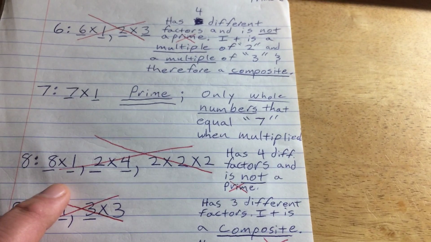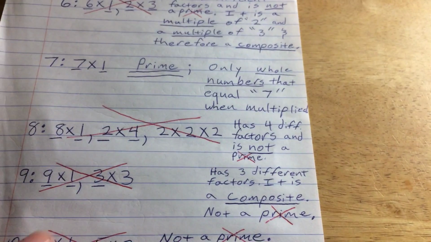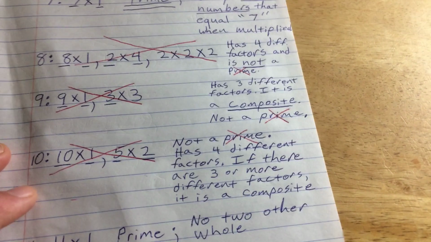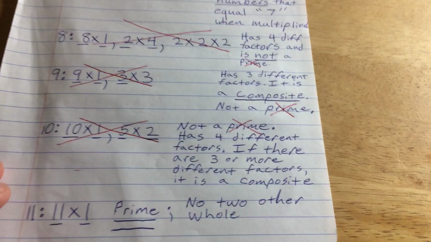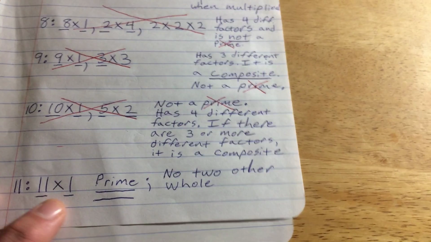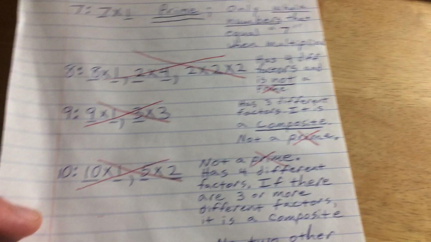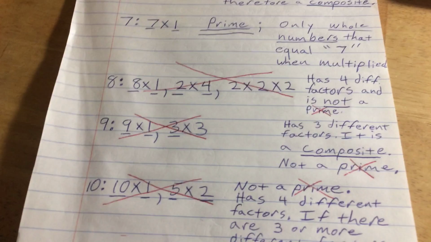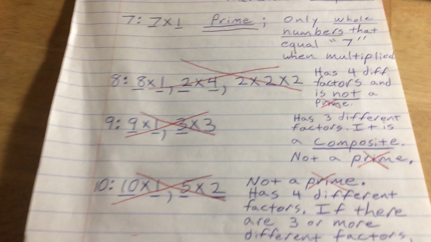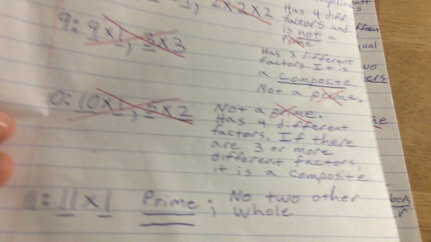The 8 has several, okay? And 9 has 3. So those are examples of composites. 10 has 4, sorry. So it's a composite. Then we go back to 11. It's only 2 again. So it will just go on and on as far as there being primes and composites. And there is a technique in order for you to find those, and we'll get to that in a second.